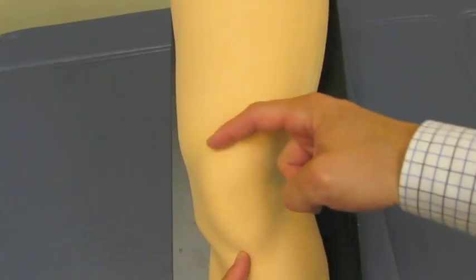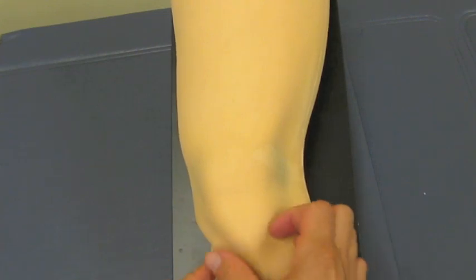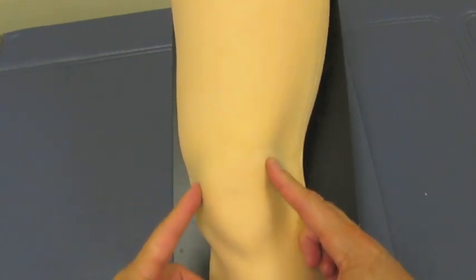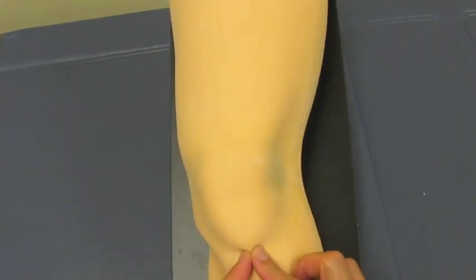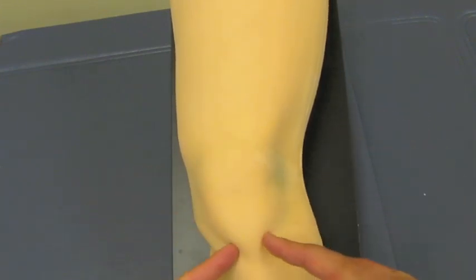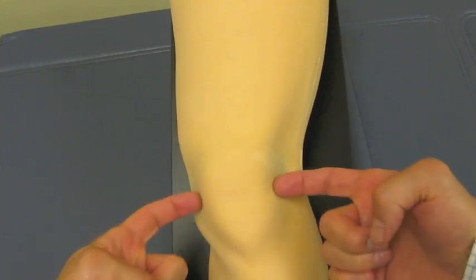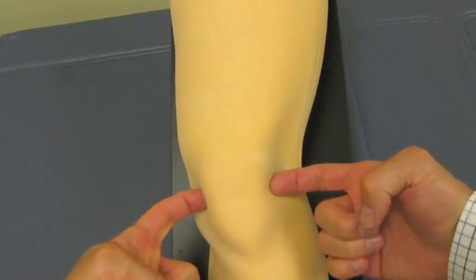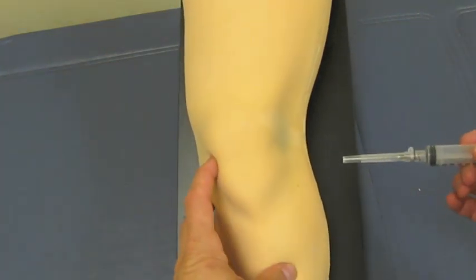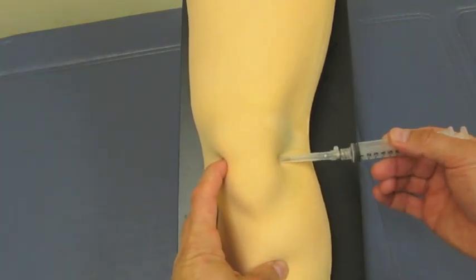First, it's important to identify the superior, inferior, medial and lateral borders of the patella, as well as the femoral condyles and joint line. There are 6 possible points of entry or portals: 2 superior, 2 inferior, and 2 mid-patellar. For example, this will be the portal for a lateral inferior approach, and this will be a lateral mid-patellar.